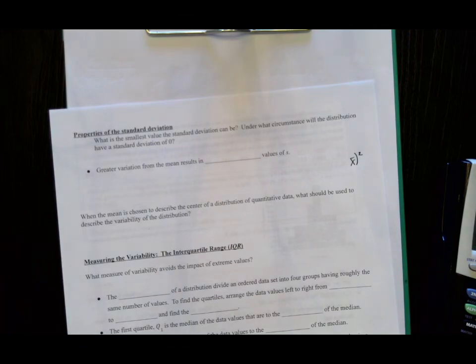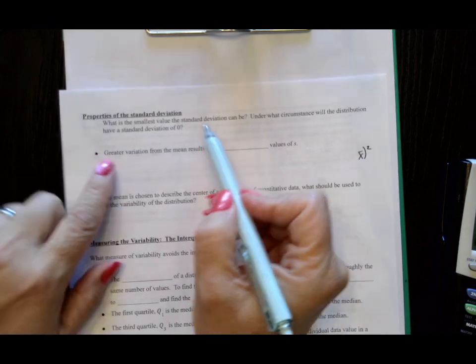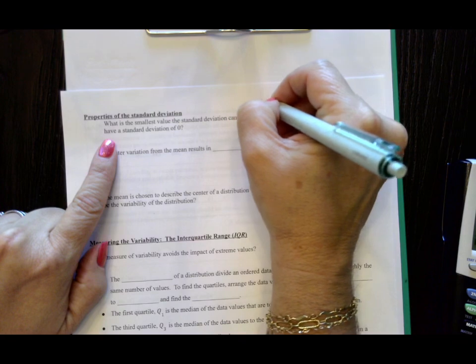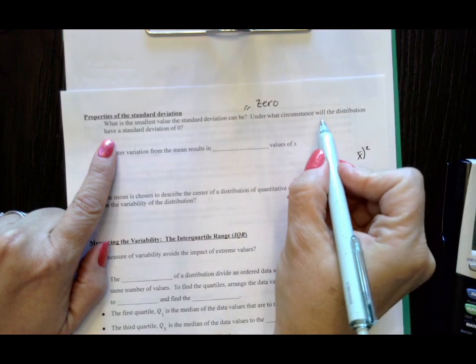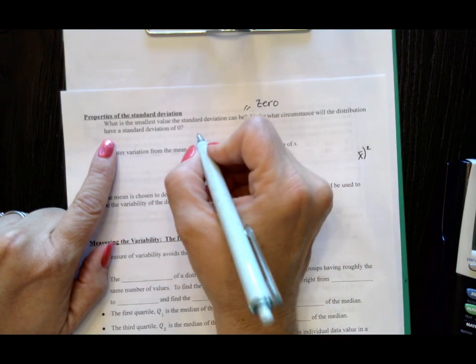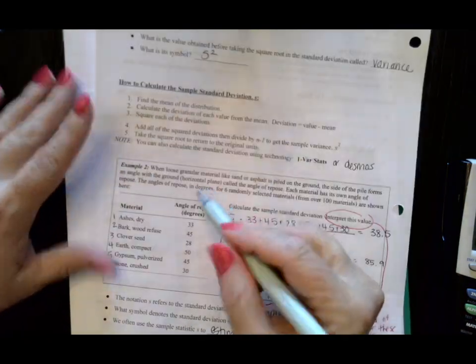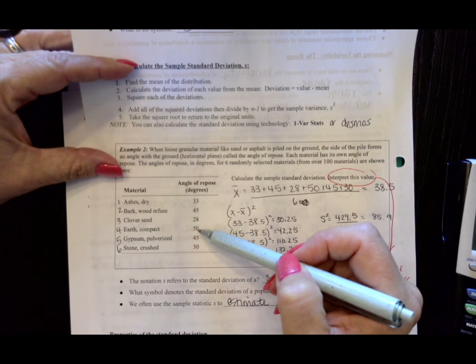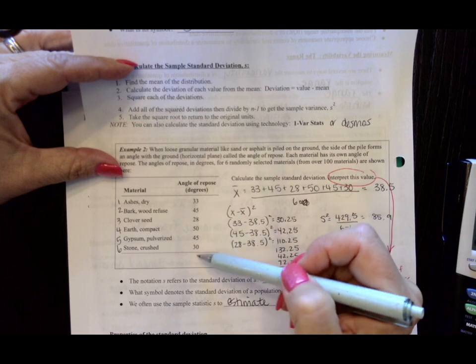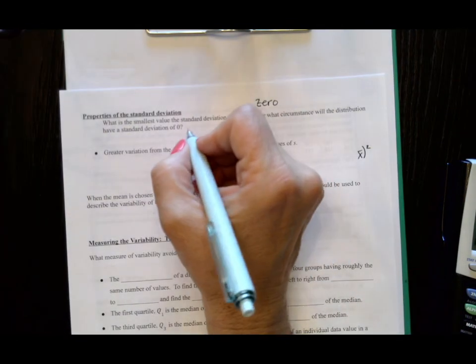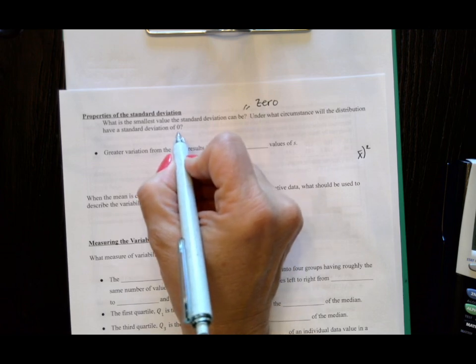So properties of standard deviation. What is the smallest value of standard deviation that you can have? And the answer to this is going to be 0. And so under what circumstances will the distribution have a standard deviation of 0? Well, if I took all of these samples and my angle was 33, 33, 33, 33, 33, then in every one of these cases, my standard deviation here is going to be 0 because there's no variation from the mean.